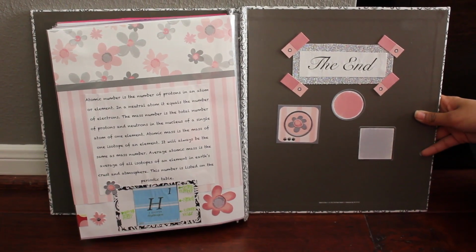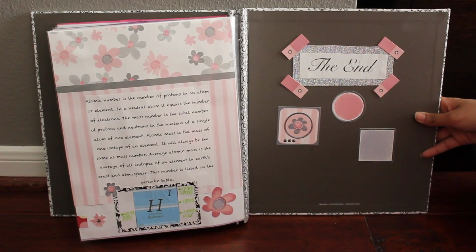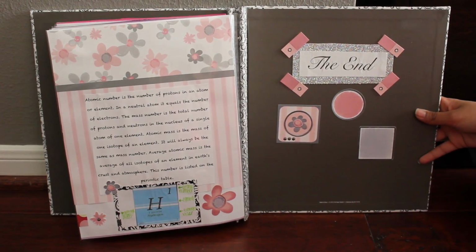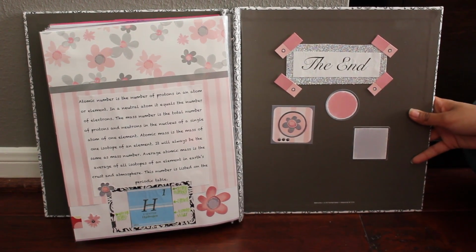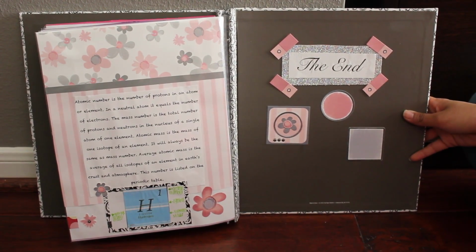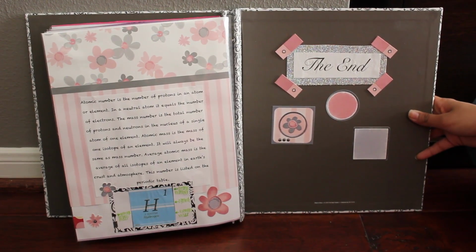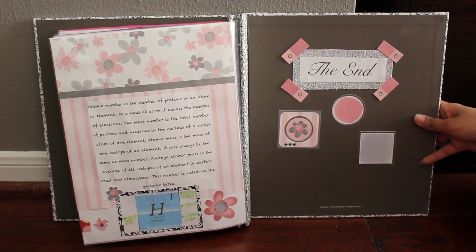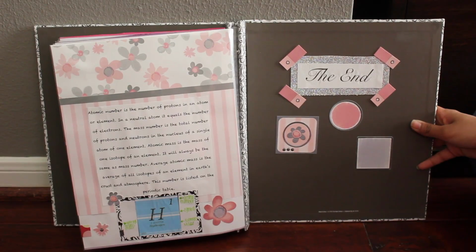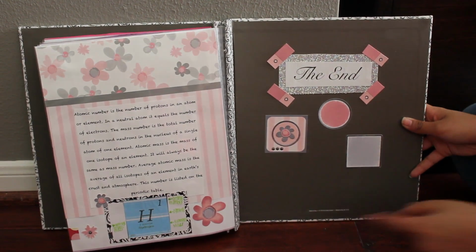The mass number is the total number of protons and neutrons in the nucleus of a single atom of one element. Atomic mass is the mass of one isotope of an element. It will always be the same as the mass number. Average atomic mass is the average of all isotopes of an element in the Earth's crust and atmosphere. This number is listed on the periodic table.